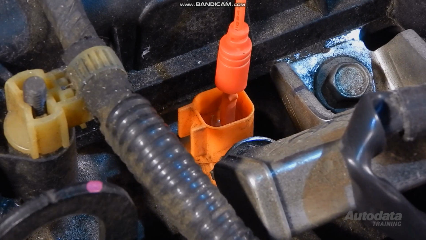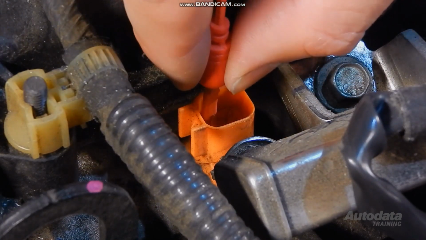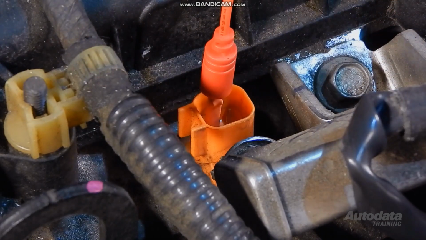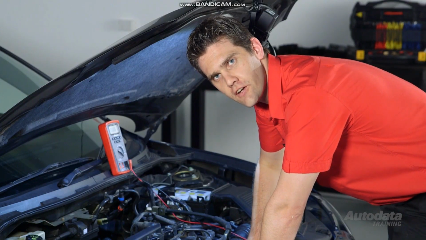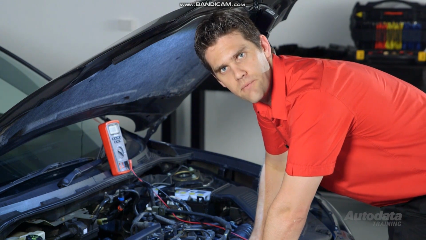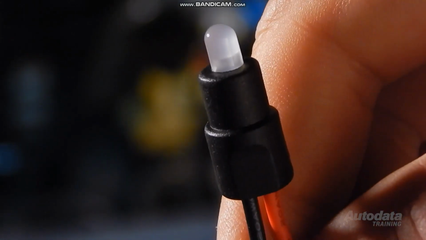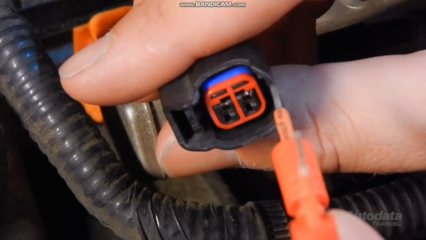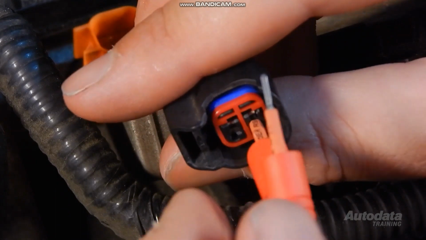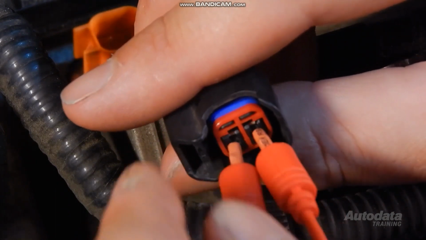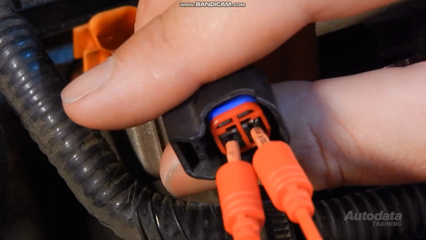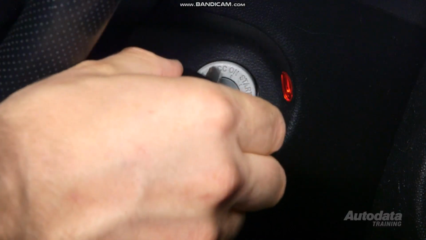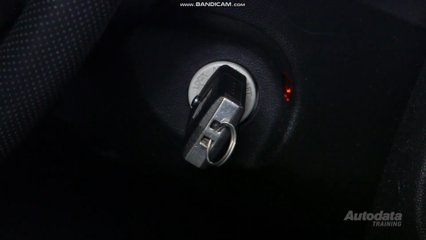To do this, set the multimeter to ohms and test each terminal of the injector to ground. If the supply side of the injector is okay, then move to the control side. The best way to test this circuit is to use a Noid light. Plug the Noid light into the injector harness connector and turn on the ignition, remembering that some vehicles supply the injector voltage only when the fuel pump is running.